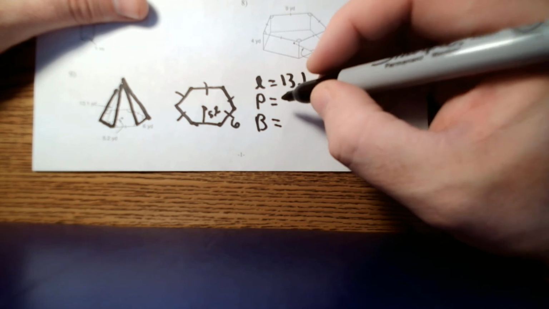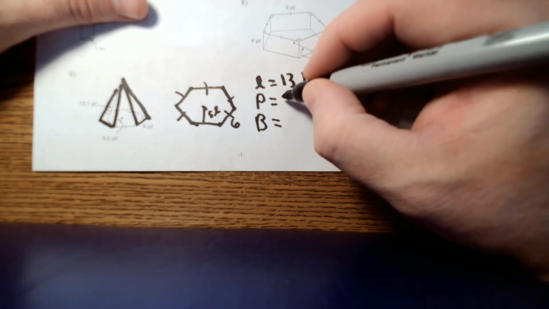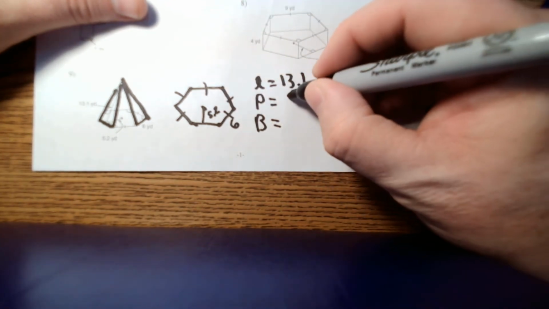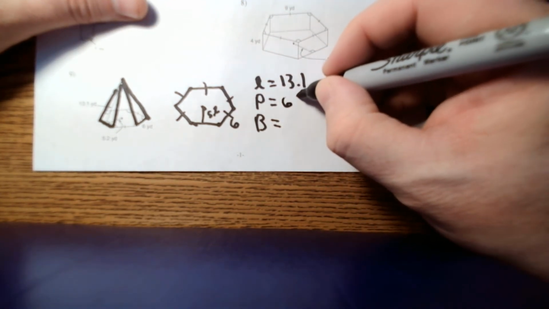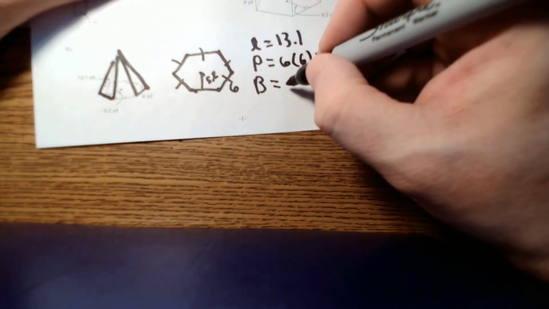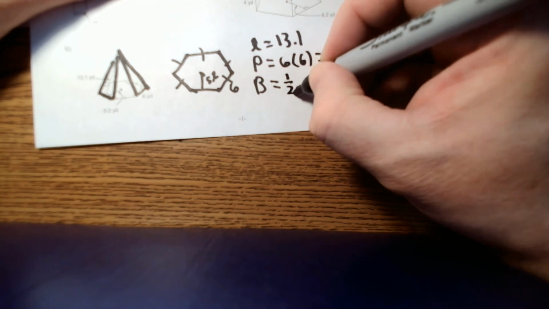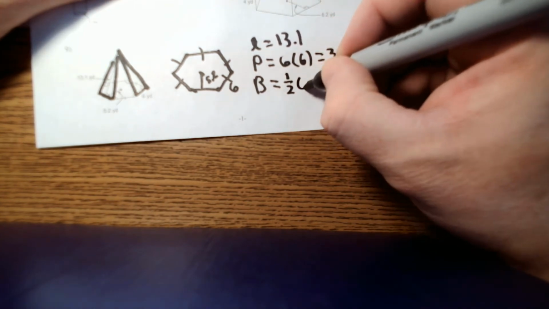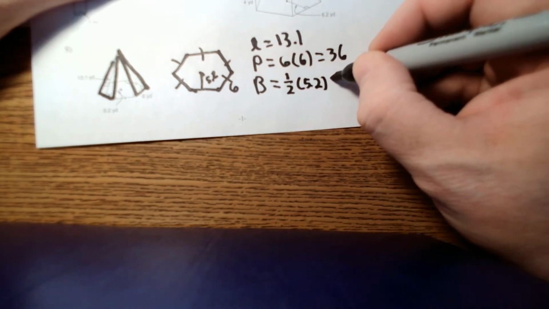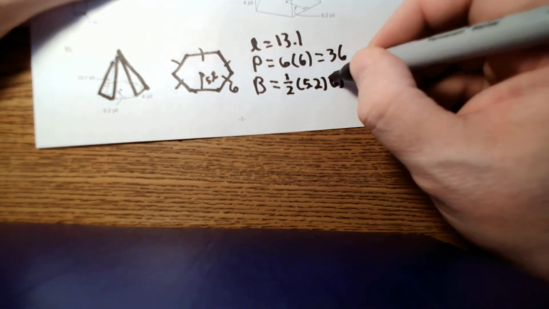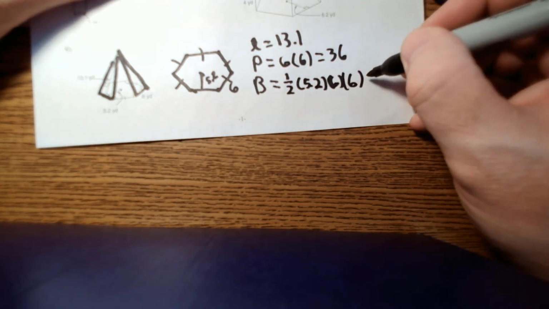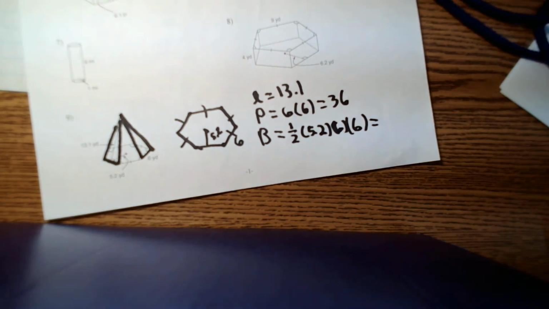What is the perimeter going to be here? How many sides do we have? 1, 2, 3, 4, 5, 6. So isn't the perimeter just 6 times 6? Yeah. 36. And the base is what? 1/2 the apothem times the number of sides times, okay, put that in your calculator and see what you get.